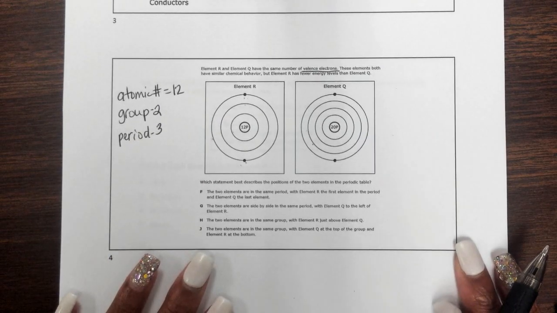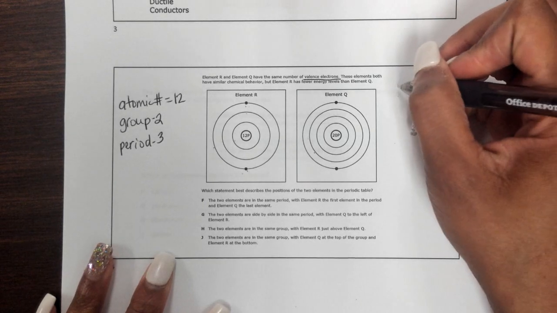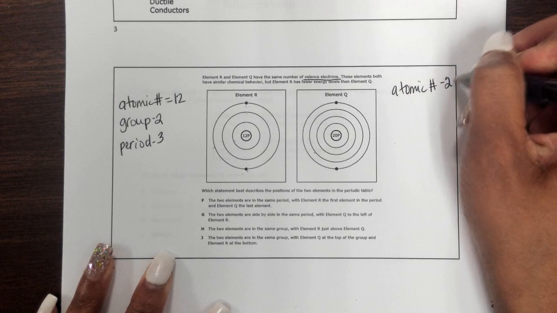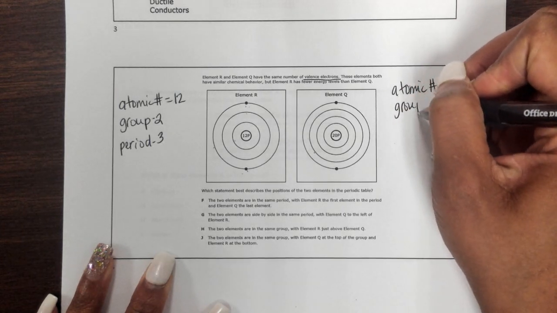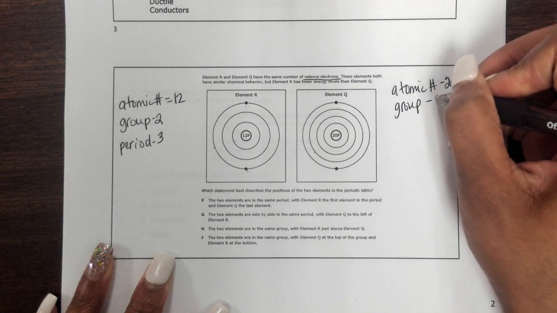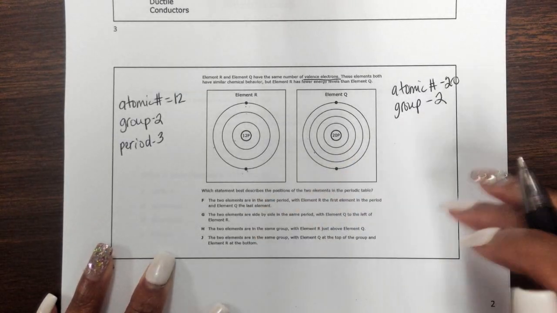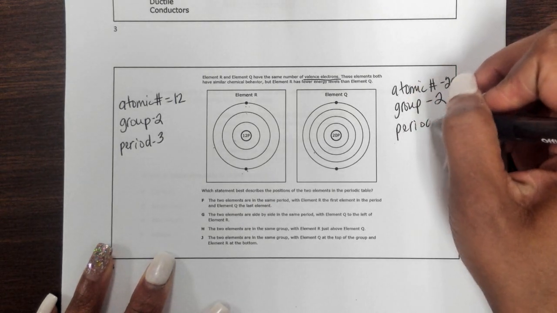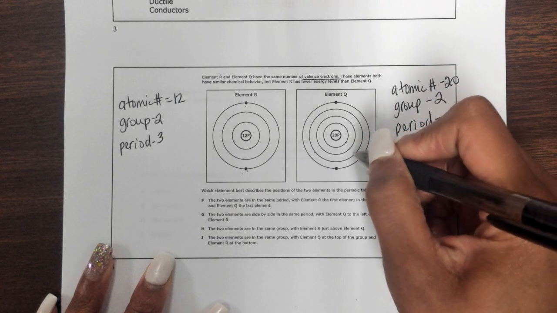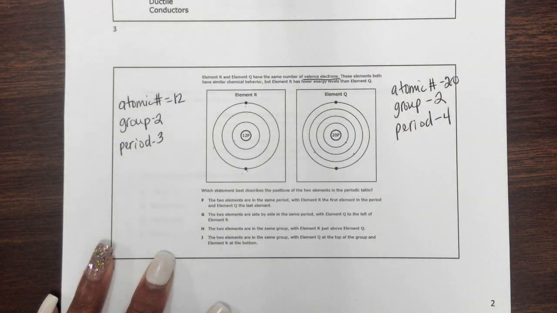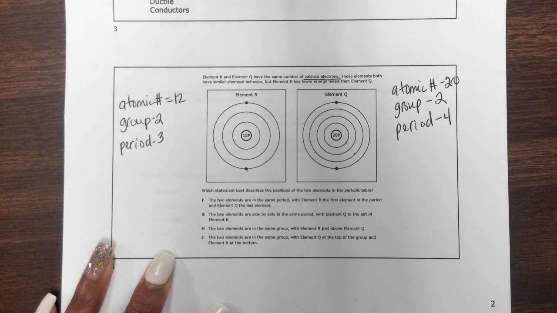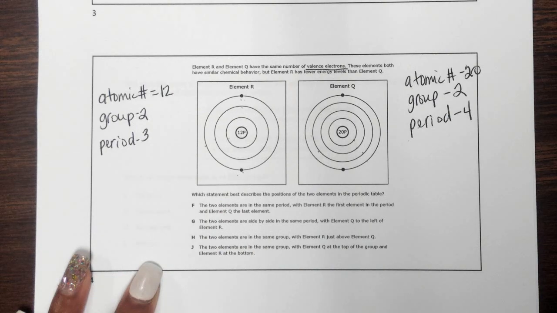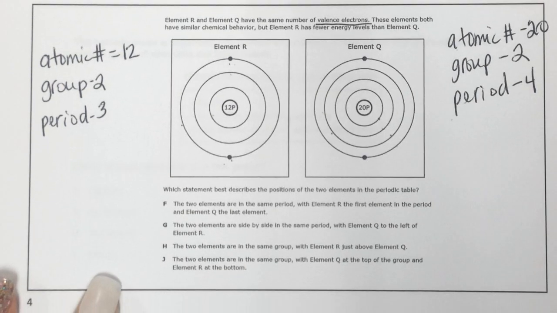So about element Q, it has 20 protons, so that atomic number is going to be 20. It has 2 valence electrons, so it is in group 2. That means that these elements are going to behave very similar. And then period is going to be 1, 2, 3, 4. All right. Which statement best describes the positions of the 2 elements in the periodic table? So I'm going to zoom in a little bit so that we can see.